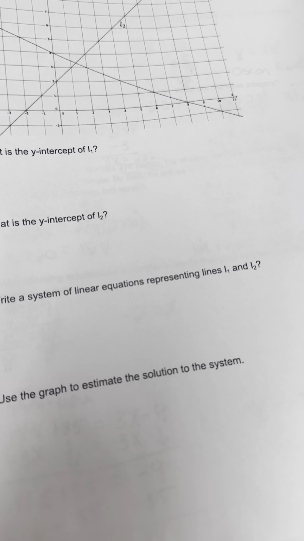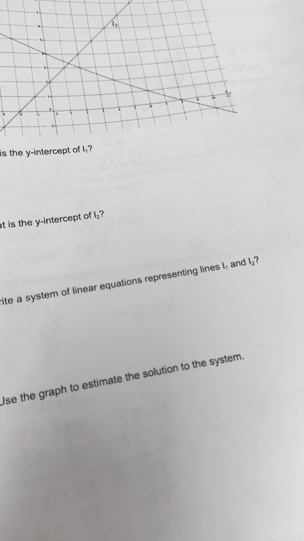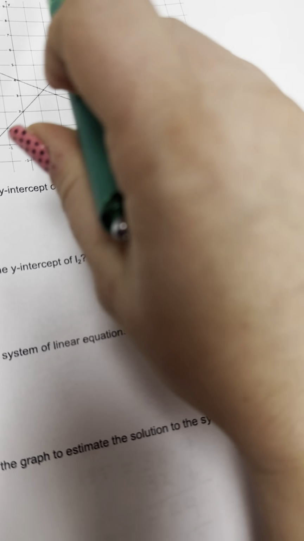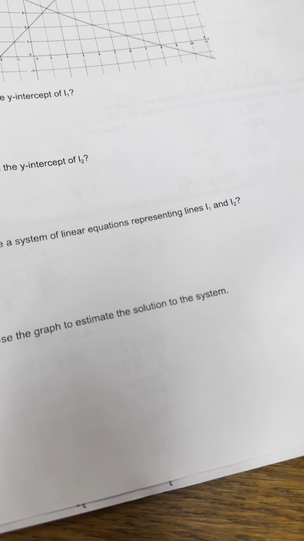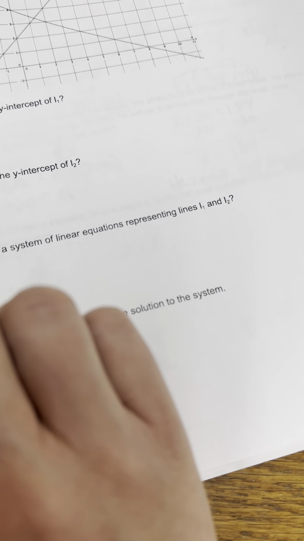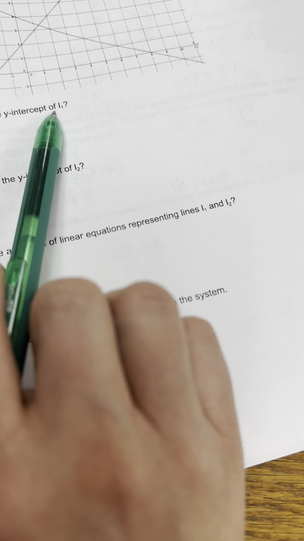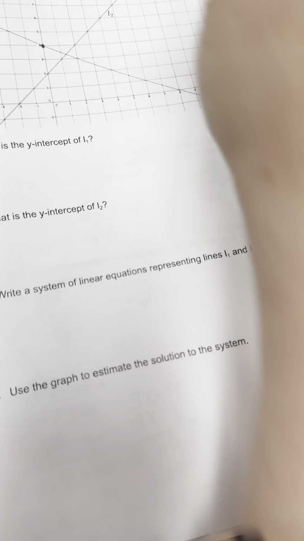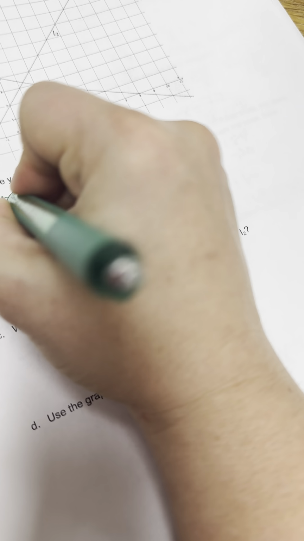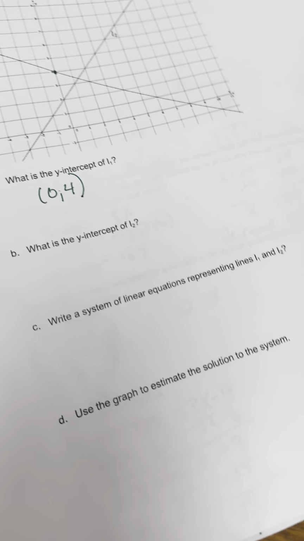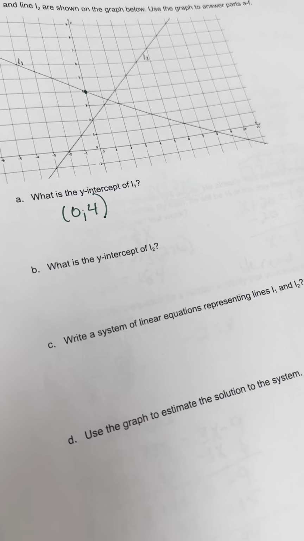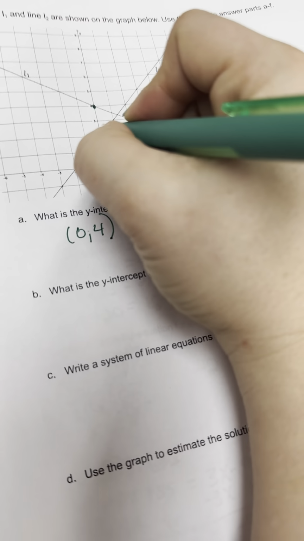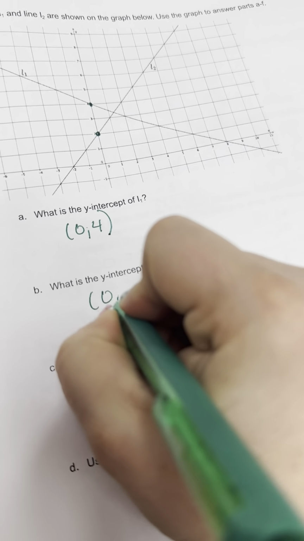All right, let's look at 10 here. Okay. Line L1 and line L2 are shown on the graph below. Use the graph to answer the parts A through F. So we want to figure out what is the y-intercept of L1. So L1 is here. It goes through 4. So it is at (0, 4). The y-intercept of line 2 is here, goes through 2. So it is (0, 2).